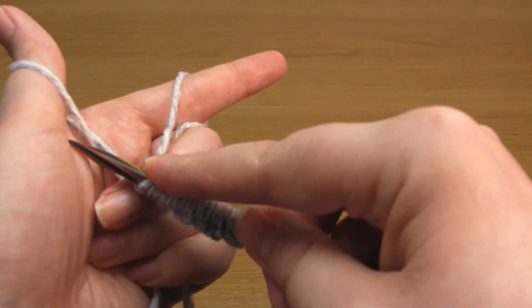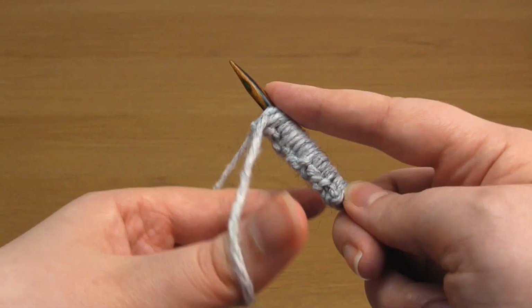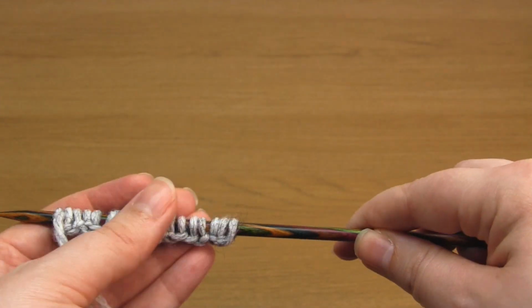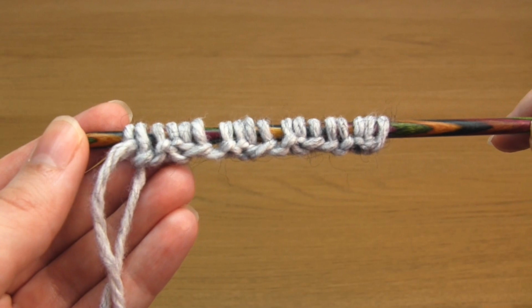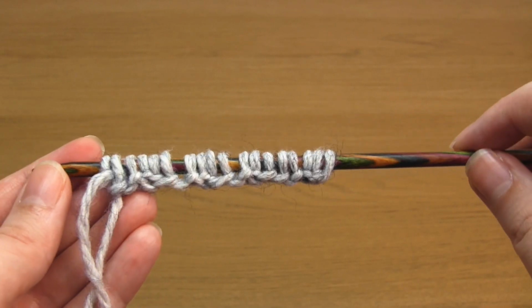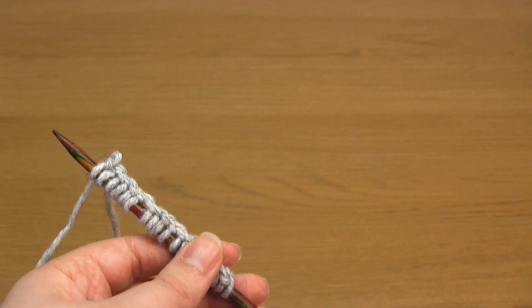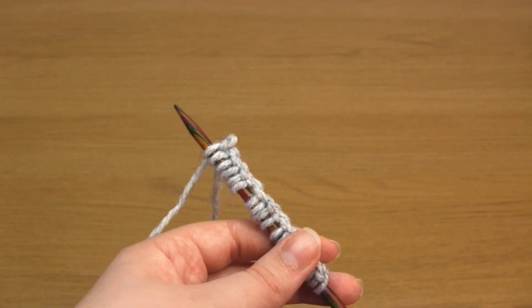If you're flat knitting and you've just done a right side pattern row, you'll now need to do a wrong side pattern row, and vice versa. So in my case, I need to do purl 2, knit 2 and repeat. Or, since this is ribbing, you can just read your knitting to know what you need to knit next.